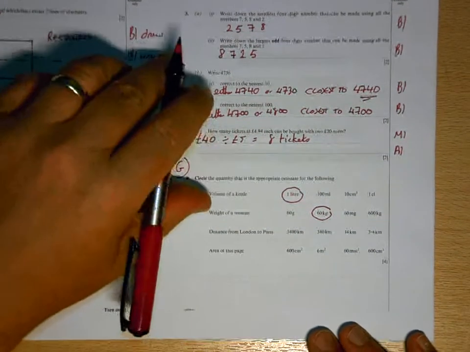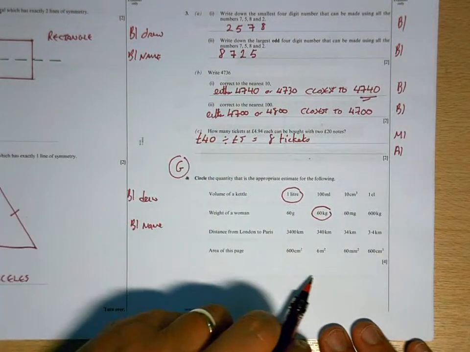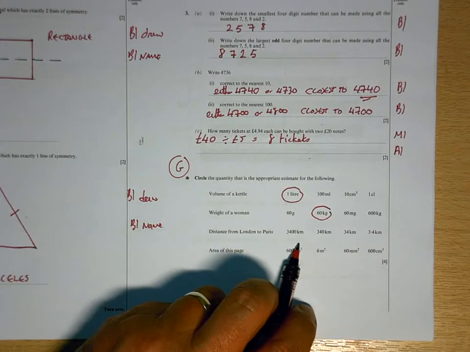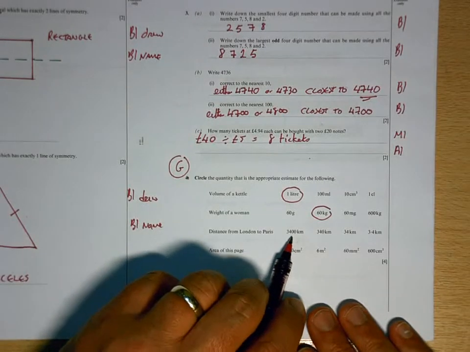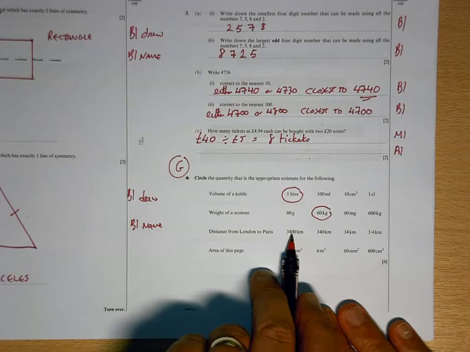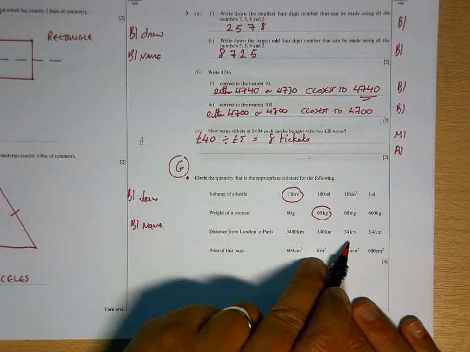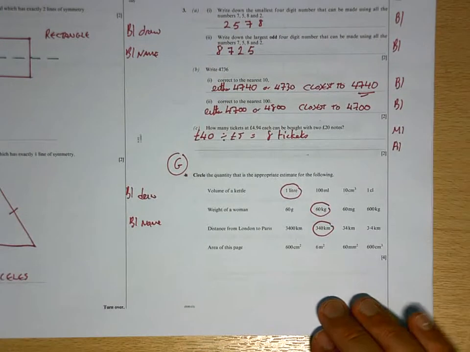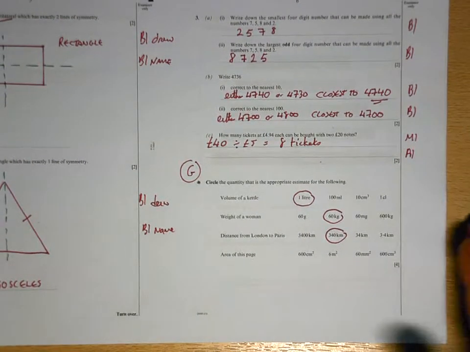The distance from London to Paris, 1,000 kilometers, is quite a long way. It's probably sort of Cardiff to Edinburgh or something like that. So London to Paris, if you think of them on the map, aren't that far. It's certainly not 3.4 kilos. It's not 34. Eliminate, get 340.